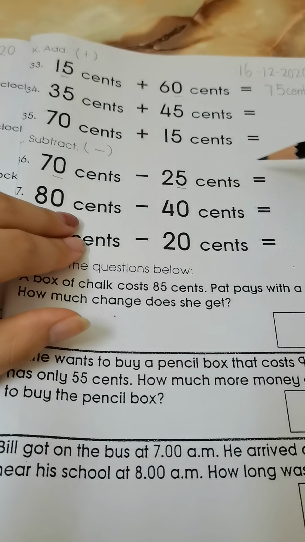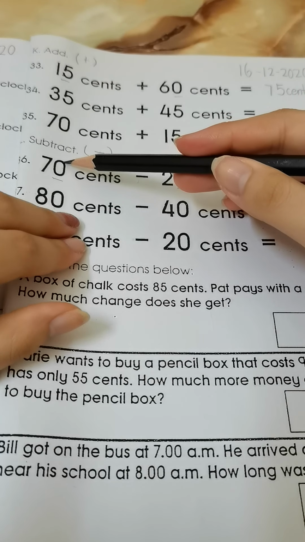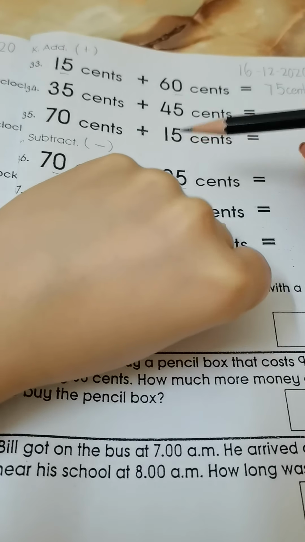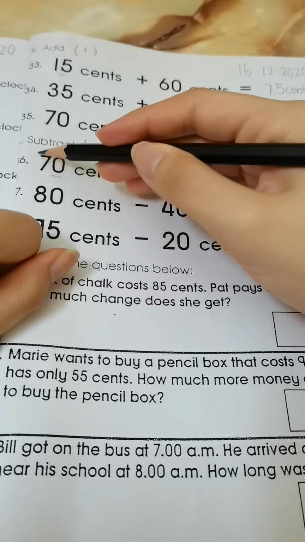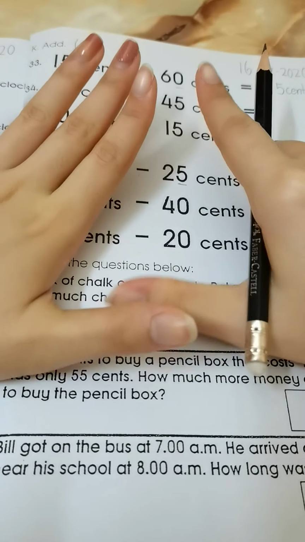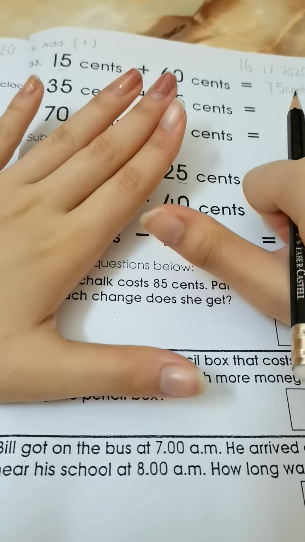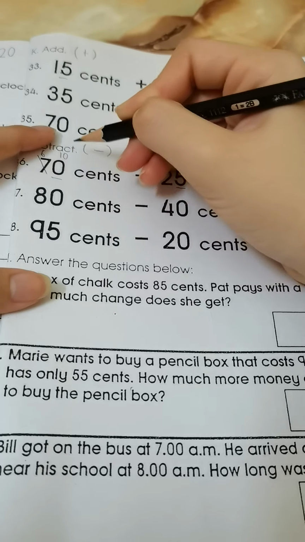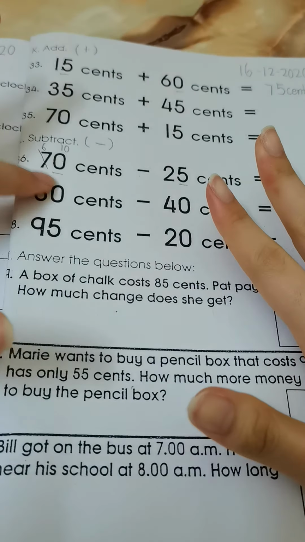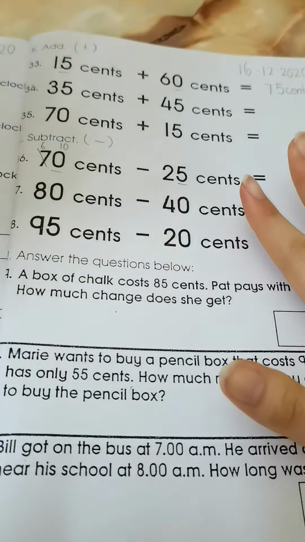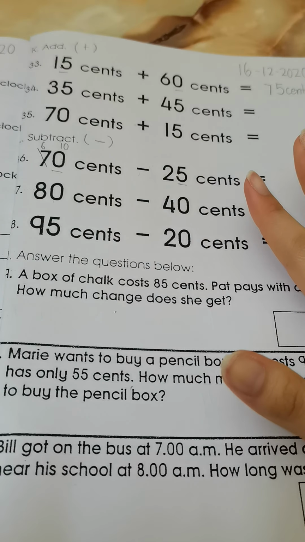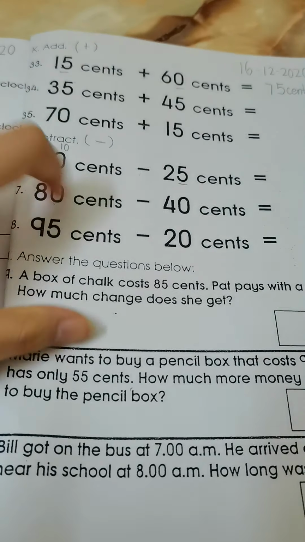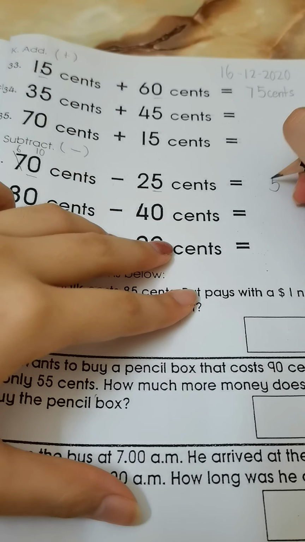0 minus 5 equal. Minus, I show my sweet, so show my finger 0, cut 5. I don't have any sweets, so I go borrow from my friend. How many does my friend have? 7. And he can only give me 1, then he has 6 left. He gave me 1, I take 10. So I show my finger 10. 0, I put inside my head, cut 5. How many inside my head? 0, 1, 2, 3, 4, 5. Then he has 5 left. So I write down here 5.